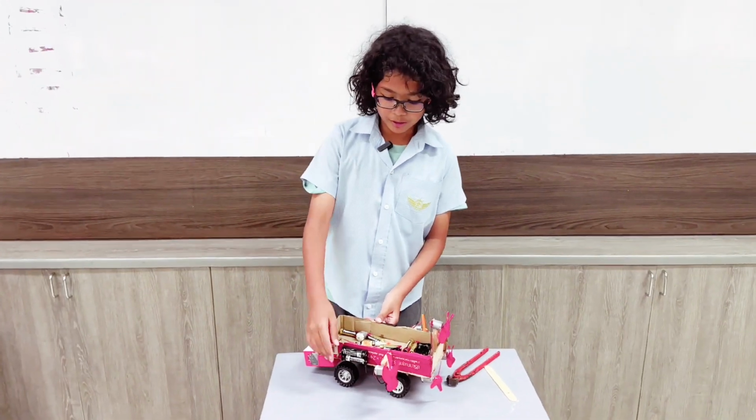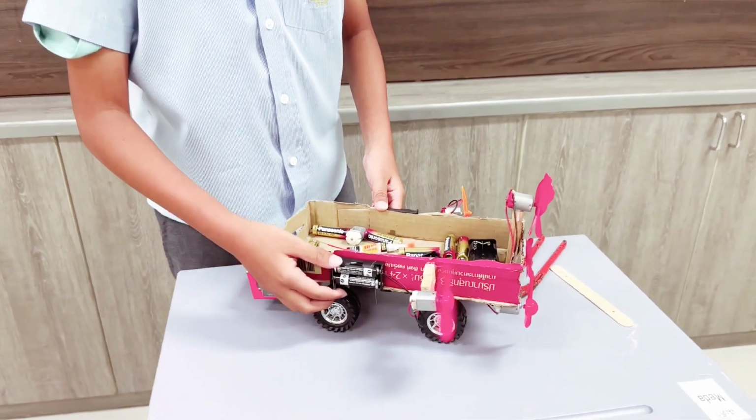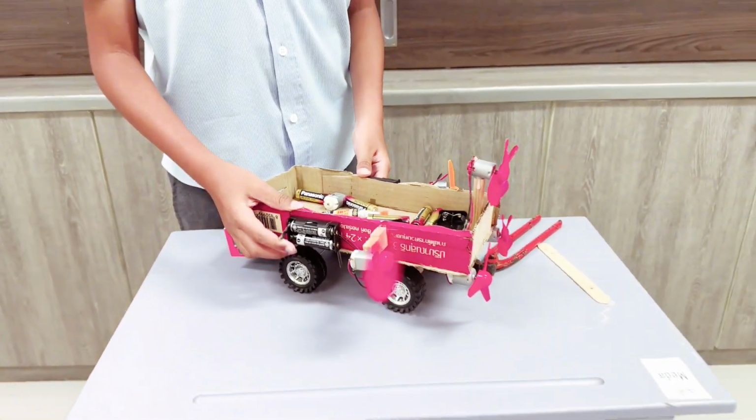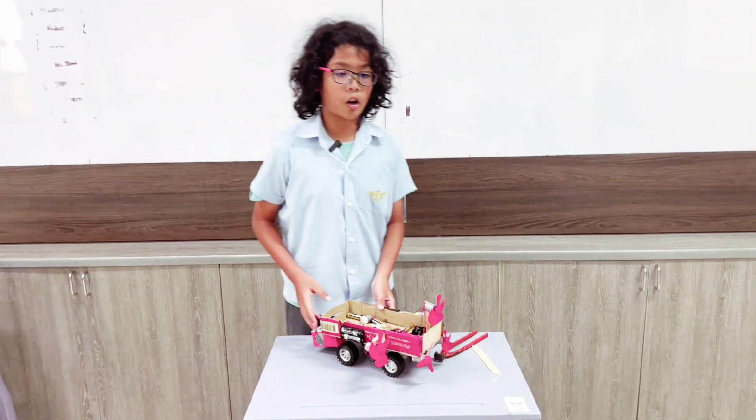This is how a motor works. We'll put this down to make a motor work. I used 5 of these motors to make the car move.